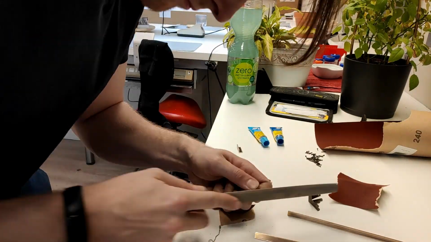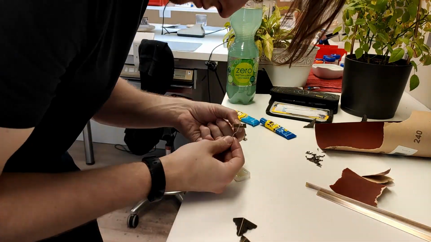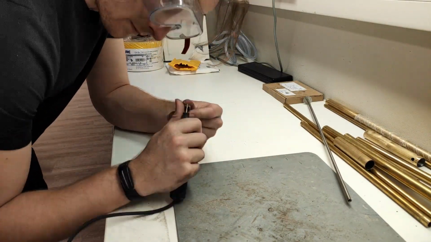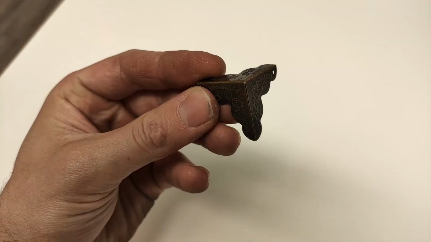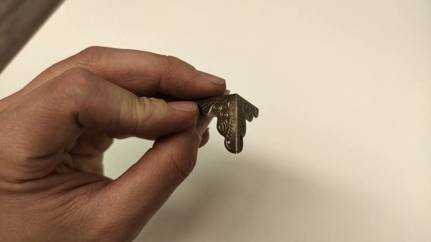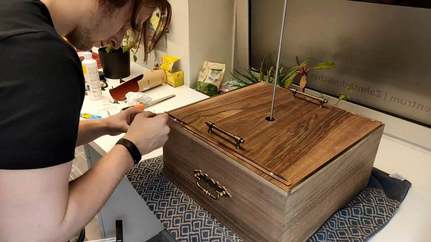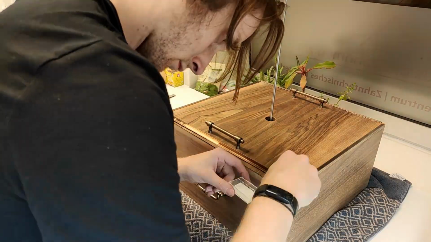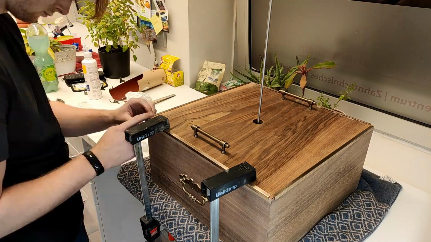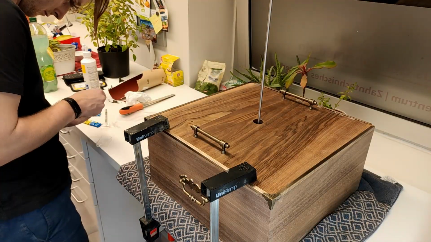I also decided to put some brass corner pieces onto the edges of the box, and you see me here now preparing those 4 corner pieces. Whenever you want to glue brass on brass or metal on metal in general, or even metal on wood, I can't stress enough how important it is to sand the piece that you want to glue in order to increase the surface area of this piece, and this will really help the glue to bind those 2 pieces together.